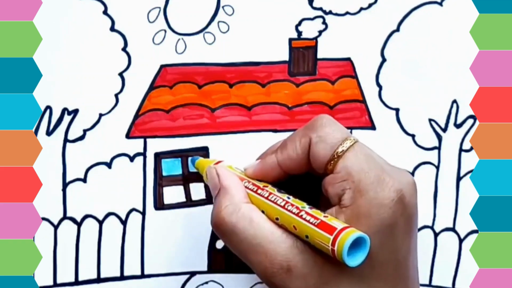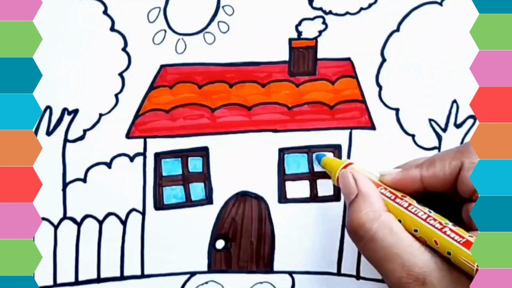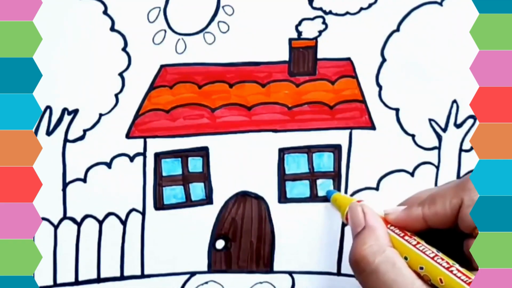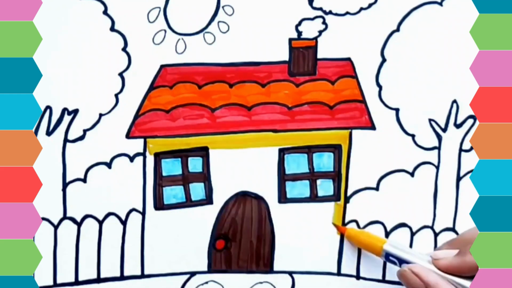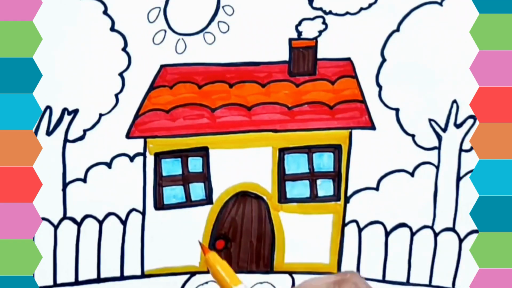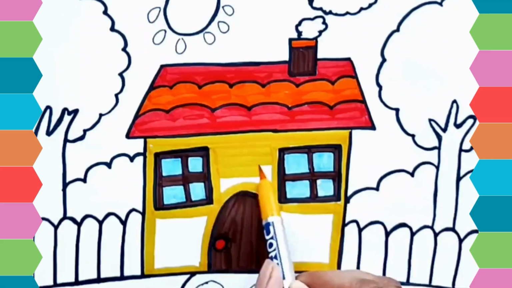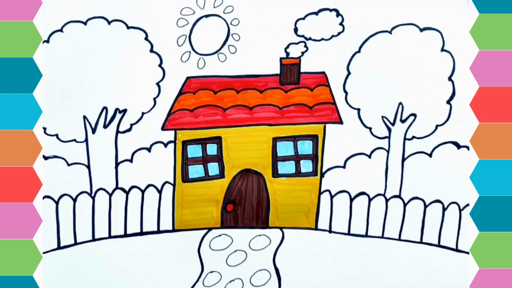Now, let's color the glass of the windows blue. Let's color the wall of the house yellow. Now, we will color the stones in the path gray. Next, we will color the path light brown.